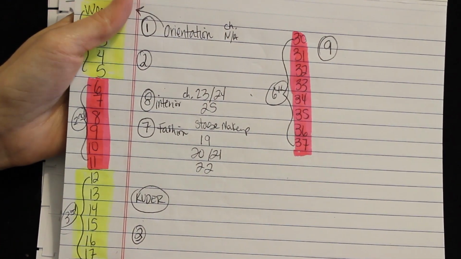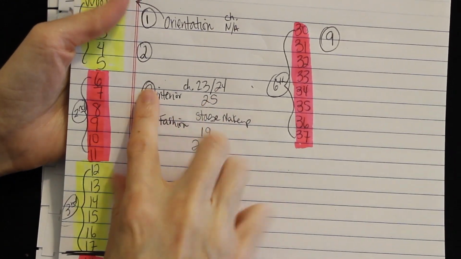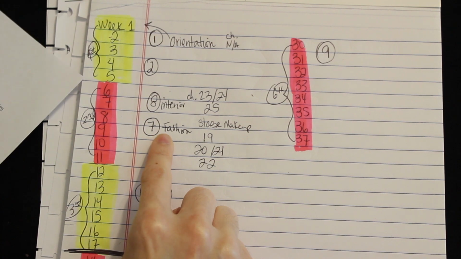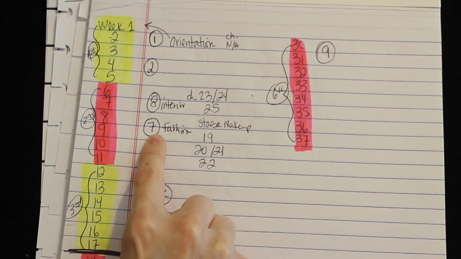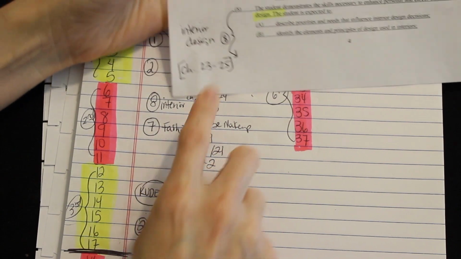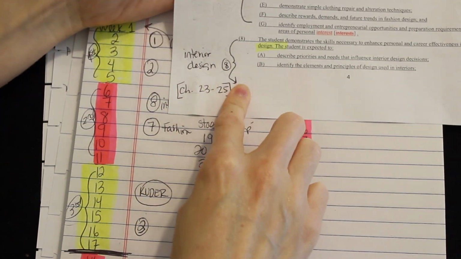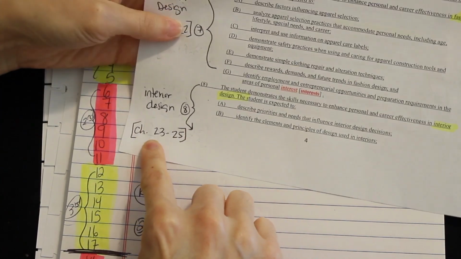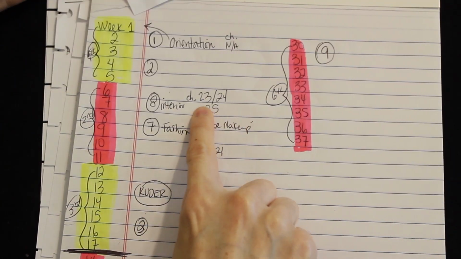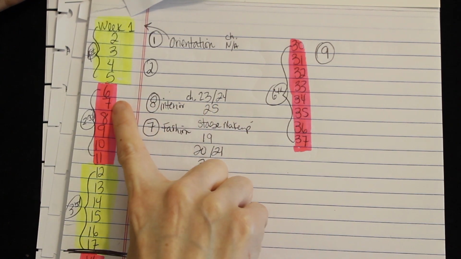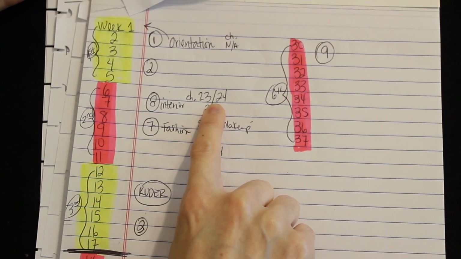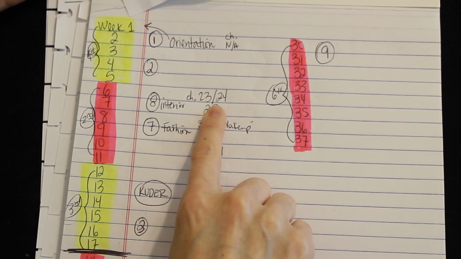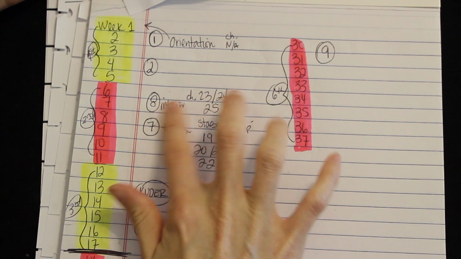organize it however I need. So for example, interior design. With interior design, I wanted that first, so just section 8 and then section 7. It doesn't matter what order you teach it in, just as long as you teach it. Here interior design is chapters 23 to 25. So 23 and 24 on the 6th week of school is what I'm going to teach. They're small, so I reviewed them, so I know I can teach them both within 1 week.